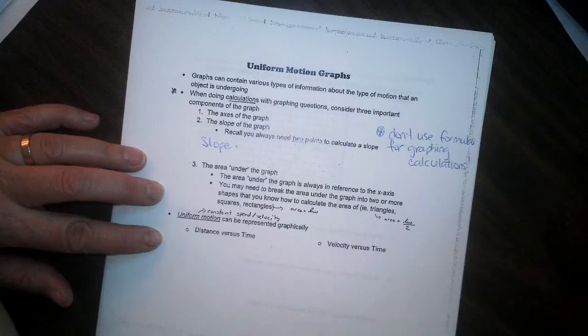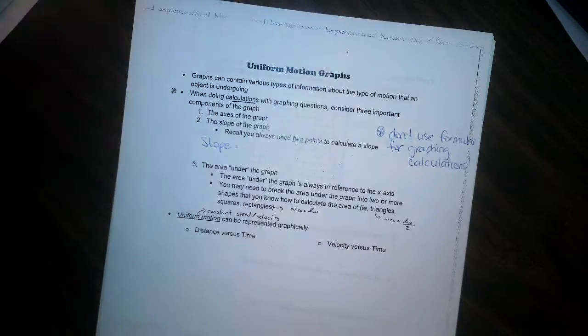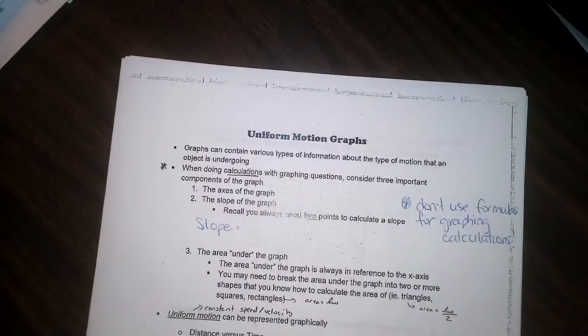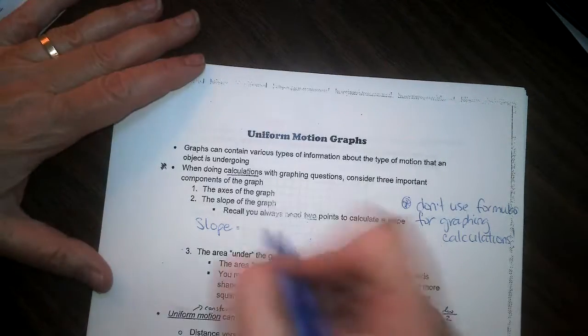How do we solve for slope? So close, Kyle.